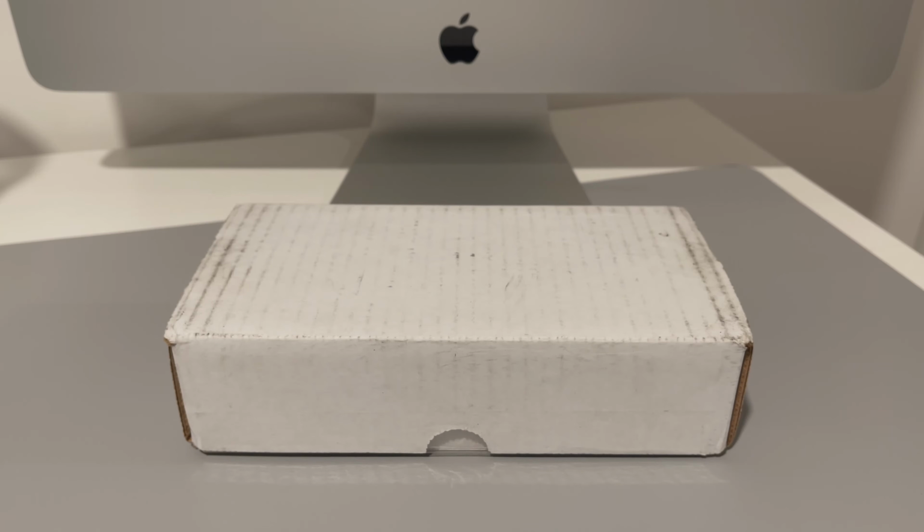Today we're unboxing an iPhone 7 Plus that should be running its original software version, iOS 10. Usually I'm only into collecting devices on their original software up to iOS 9, but the 7 Plus was pretty cheap on eBay, so I went for it.